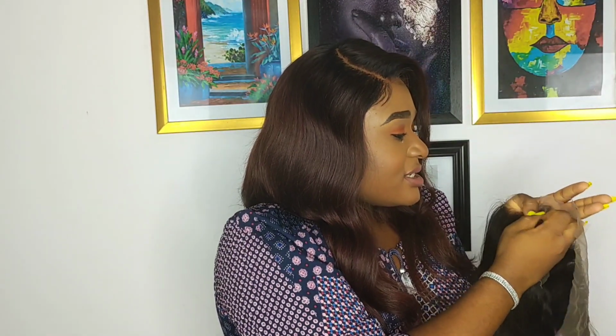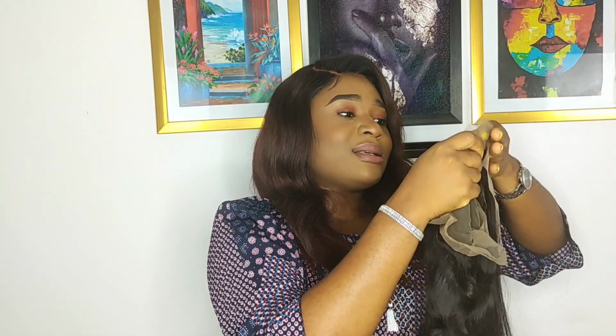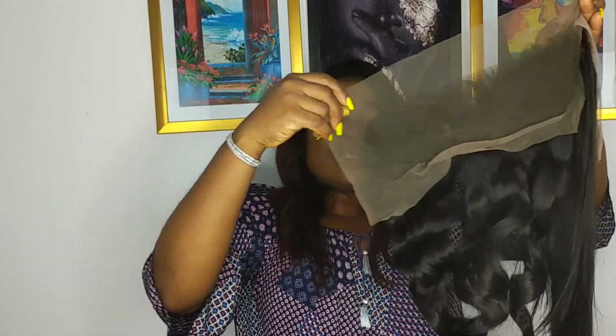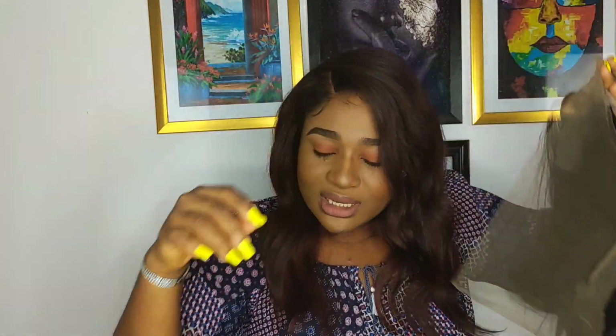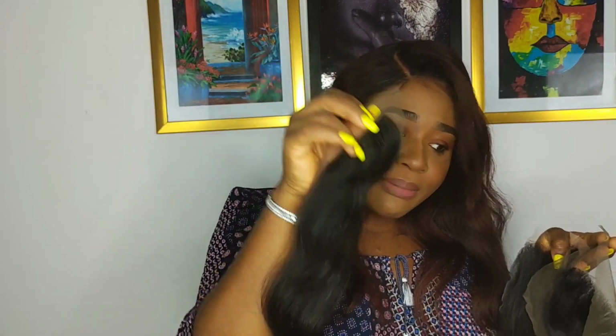Okay, yeah. Well, this one right here is the HD lace. You can see this brown lace. This one is an HD lace. This is a white lace, while this one here is just a light brown, or rather a medium brown lace. Yeah, this is a medium brown, while this one is a darker brown lace.